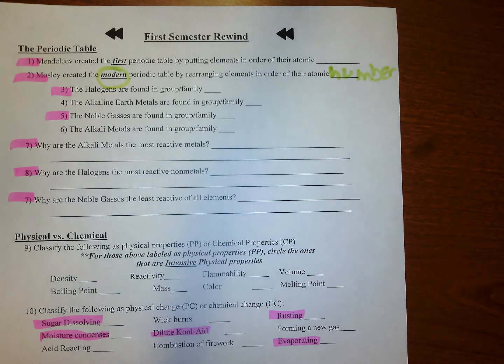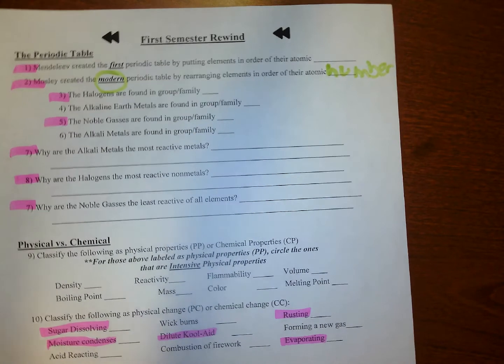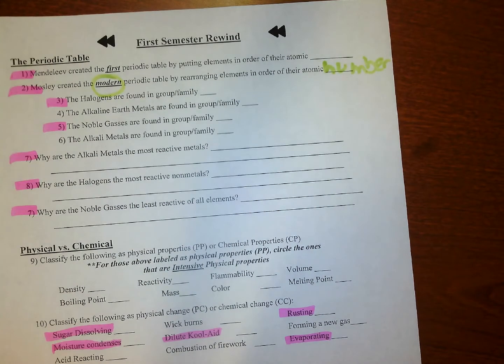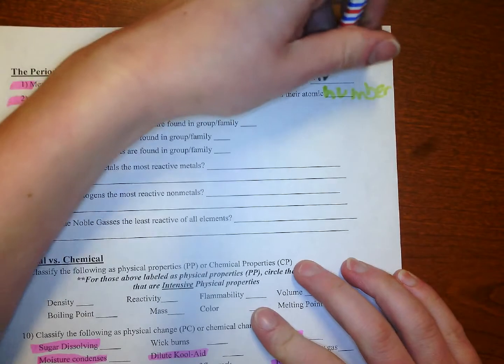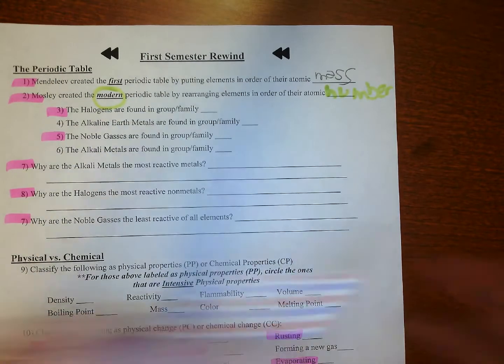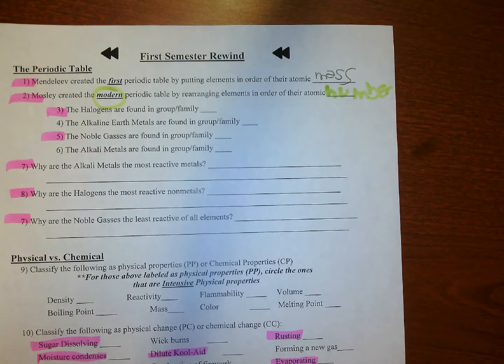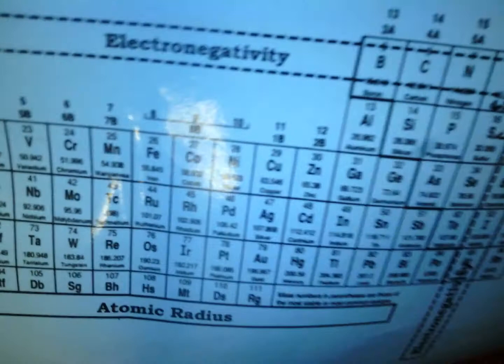Mendeleev, therefore, did it by mass. He did it by mass because that's the only way they really had to go by back then. They didn't know about all the stuff in the inside of the atom. So he did what he could. That was by mass. That is not how it is arranged anymore, and you can tell that just by looking at the periodic table. You can see that it doesn't follow that order.